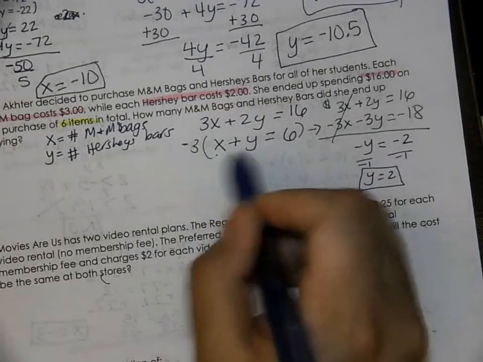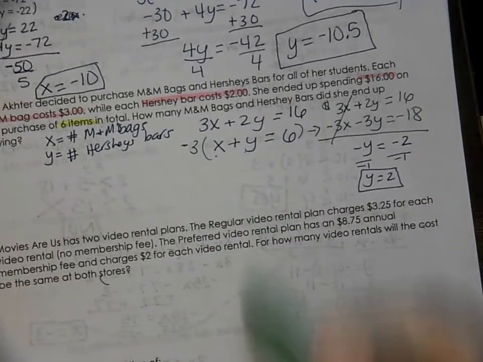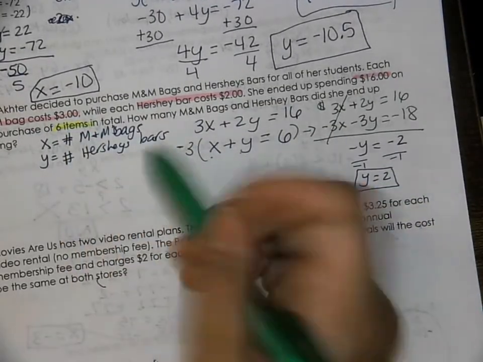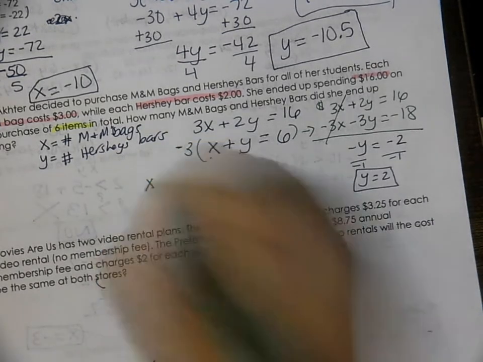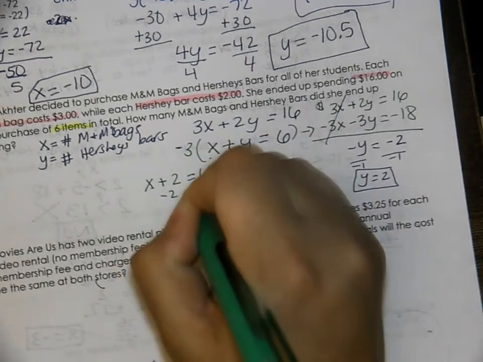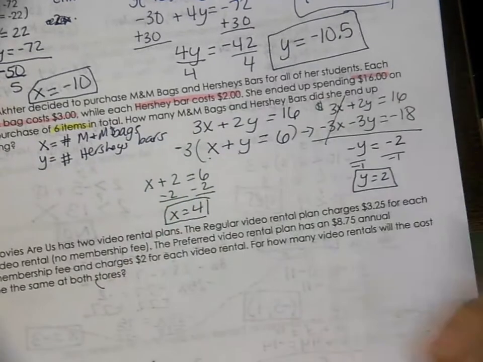And remember, since x and y together are 6, you don't have to even solve this really. You could probably do this in your head because if there's 2 Hershey's bars and in total there's 6, you just want to subtract 2 from 6. But if you do want to show the work, you would do x plus 2 is equal to 6, subtract 2, and x would be 4. So you found your x, you found your y.